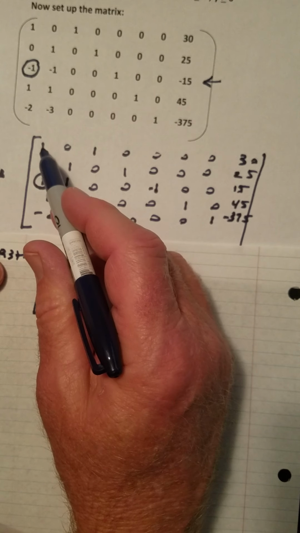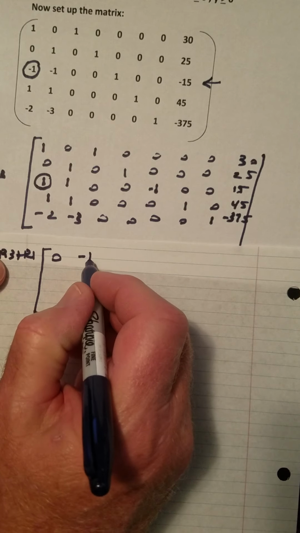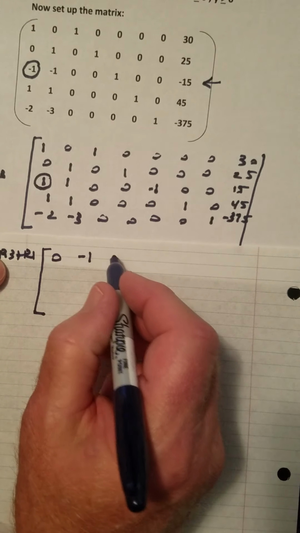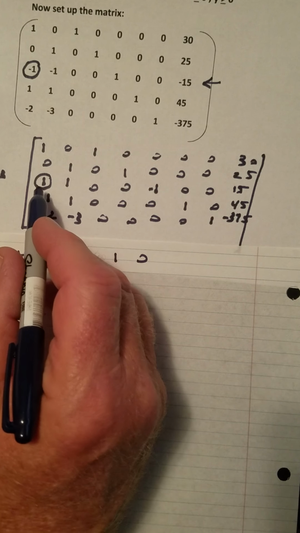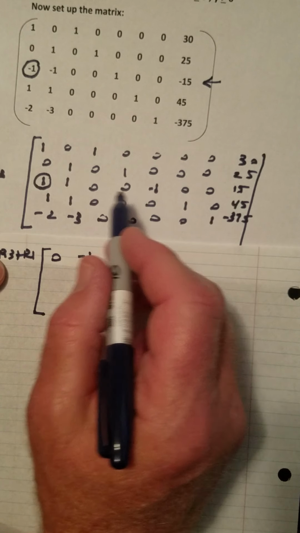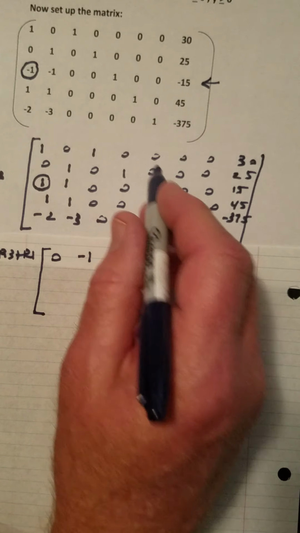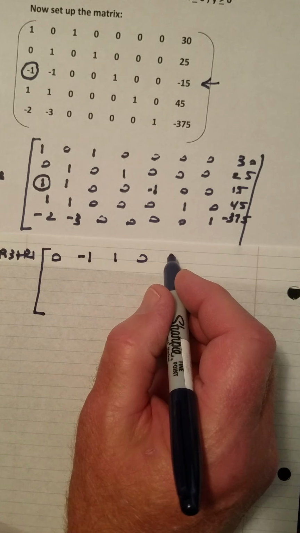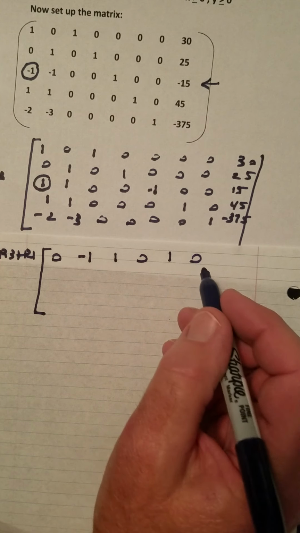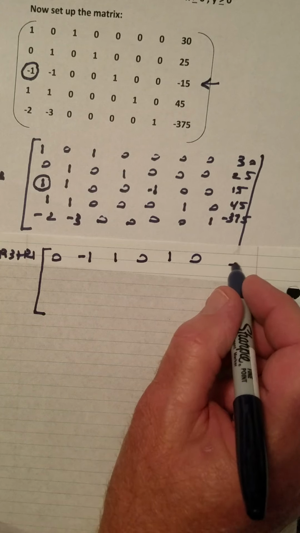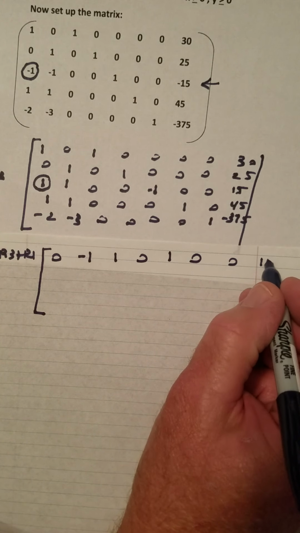So negative 1 plus 1 is 0. Negative 1 plus 0 is negative 1. 0 and 1 is 1. 0 and 0 is 0. This becomes the opposite, so that's 1 plus 0 is 1. 0 plus 0 is 0. 0 plus 0 is 0. And that's negative 15 plus 30 becomes 15.